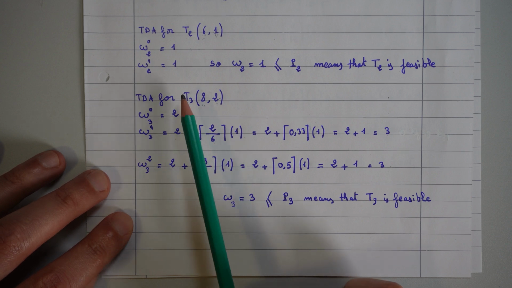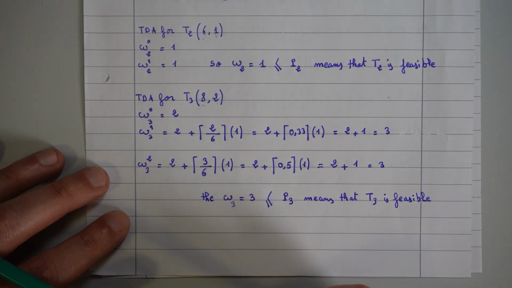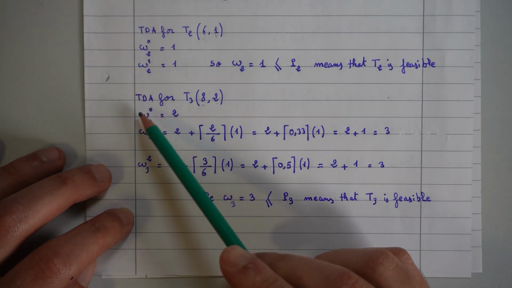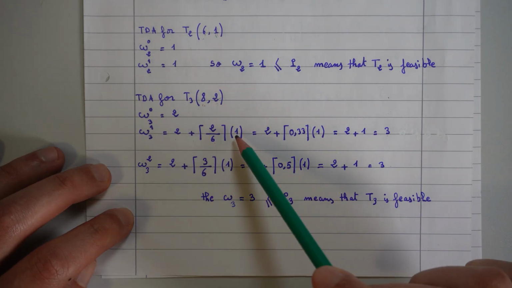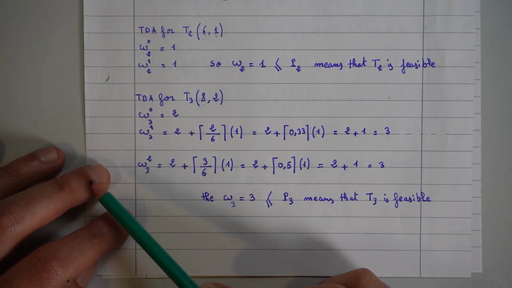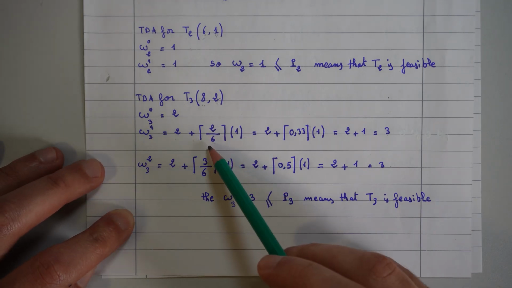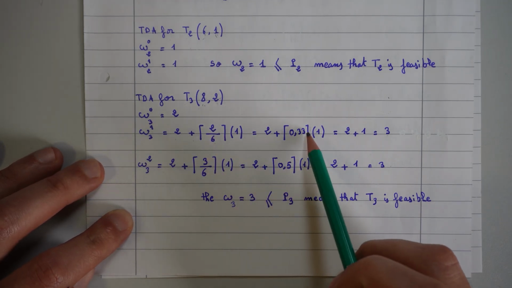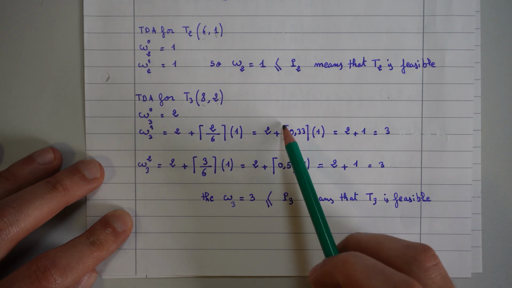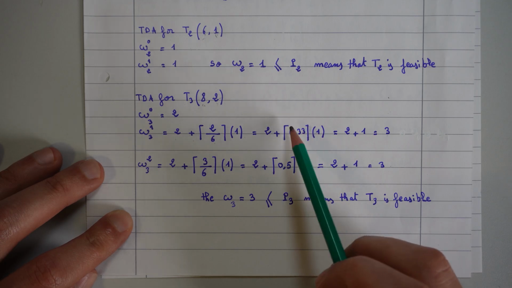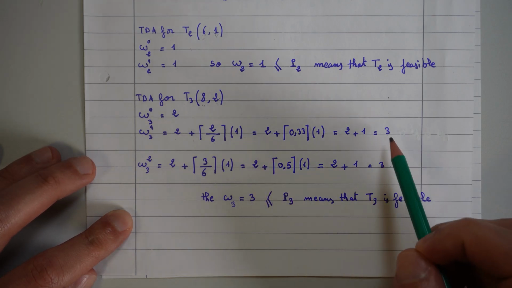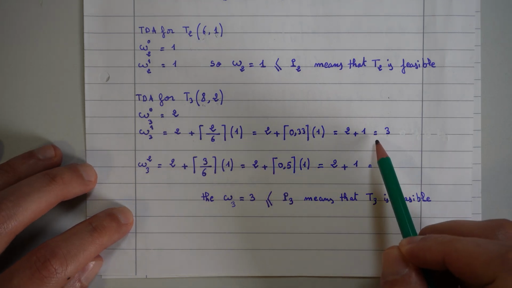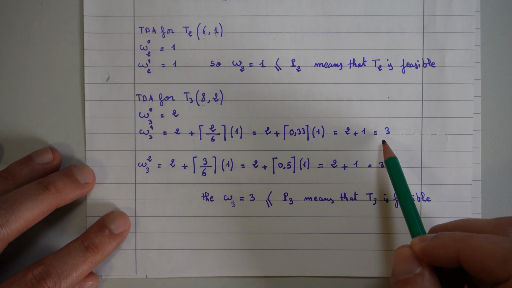And over here, task 3 suffers task 2 interference. So we use the previous time demand over task 2 period times task 2 execution time. 2 over 6 is equal to 0.33, and when we use the ceiling function, it becomes 1. So the result is 1 plus 2 equals 3.